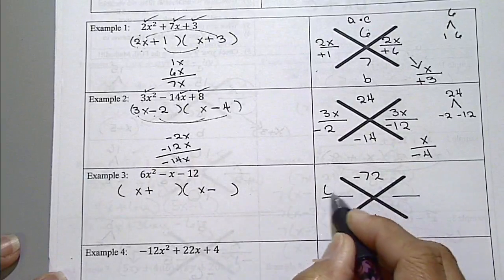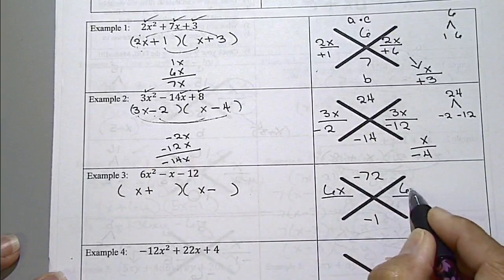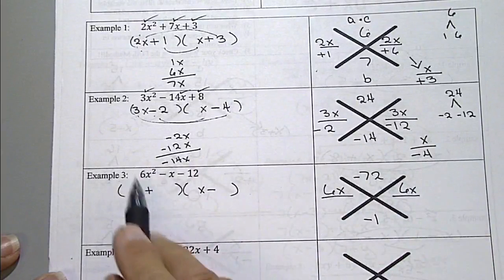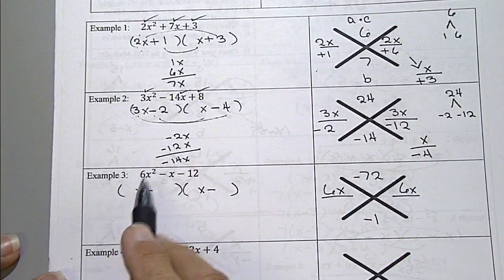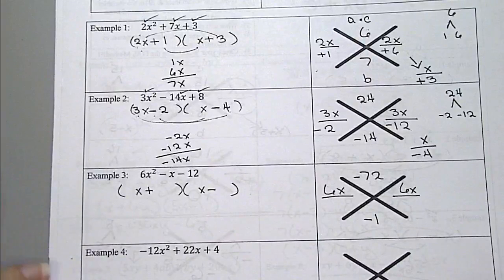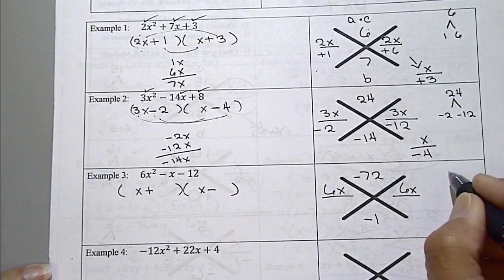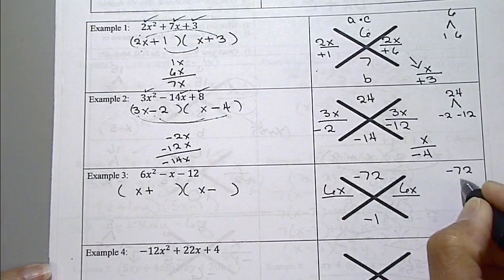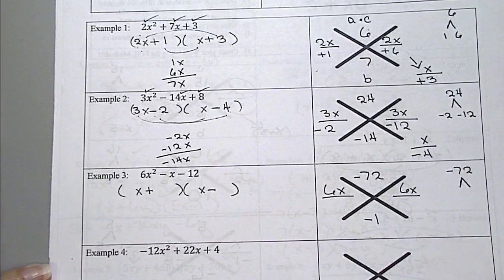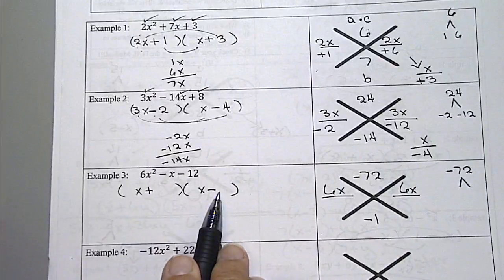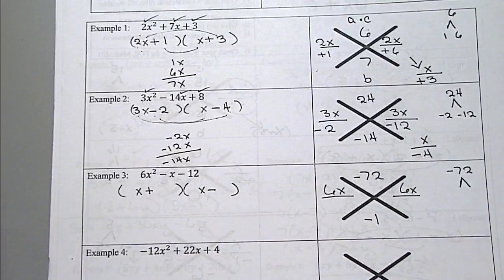I'm going to say 6x in both of them. All I'm doing is putting down that first term without the square, right? I took the square root of it. So I'm going to say 6x for both of those. I'm going to say factors of negative 72 that combine to give me a negative 1. Well, one's going to have to be positive and one's going to have to be negative for this to happen, right? So I'm going to have a positive and a negative.